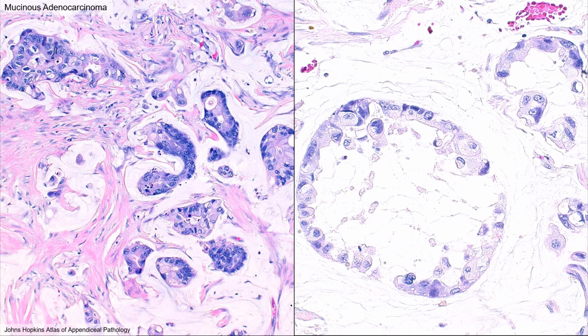Here we can see some more examples of mucinous adenocarcinoma at higher magnification. On the left side, we can see angulated glands with desmoplastic stroma, and on the right, we can see an example of neoplastic epithelium floating in mucin, and we can really nicely appreciate those high-grade cytologic features.